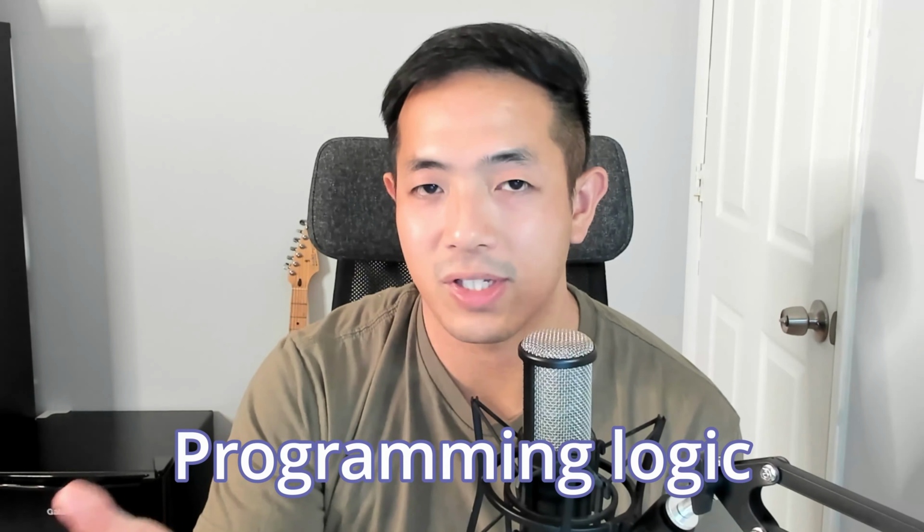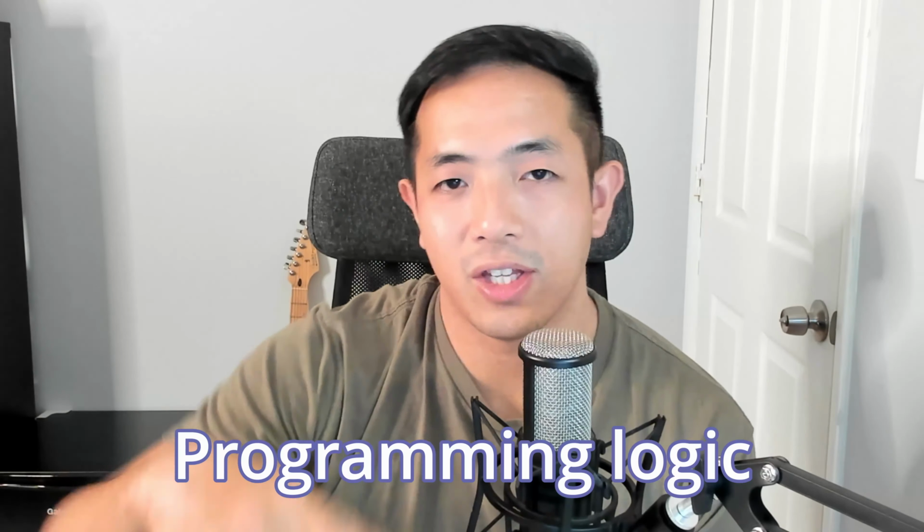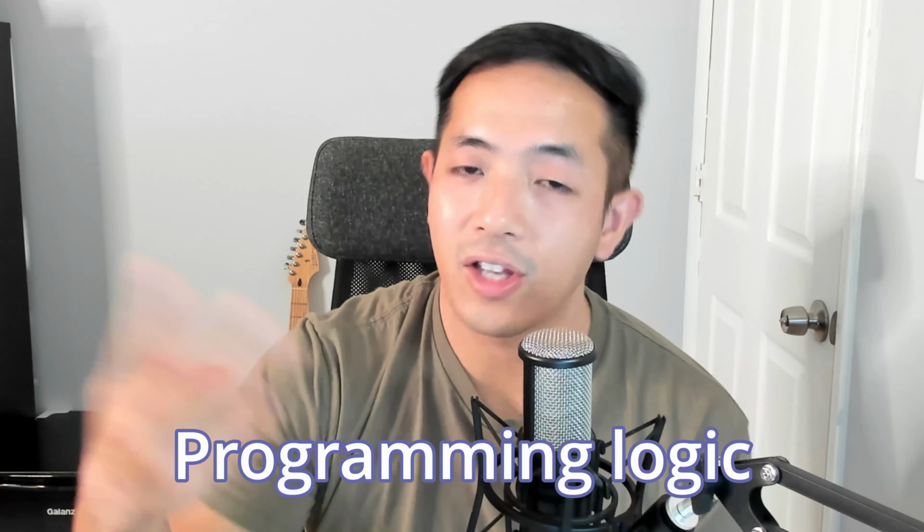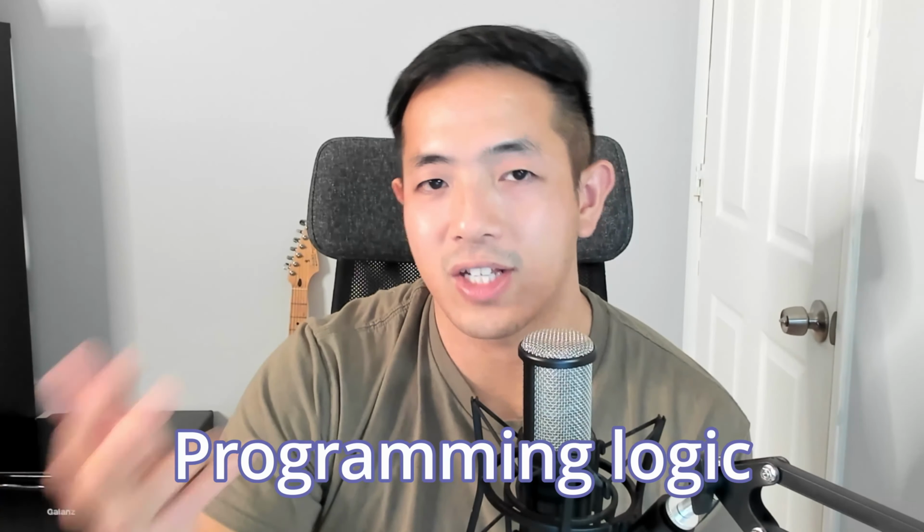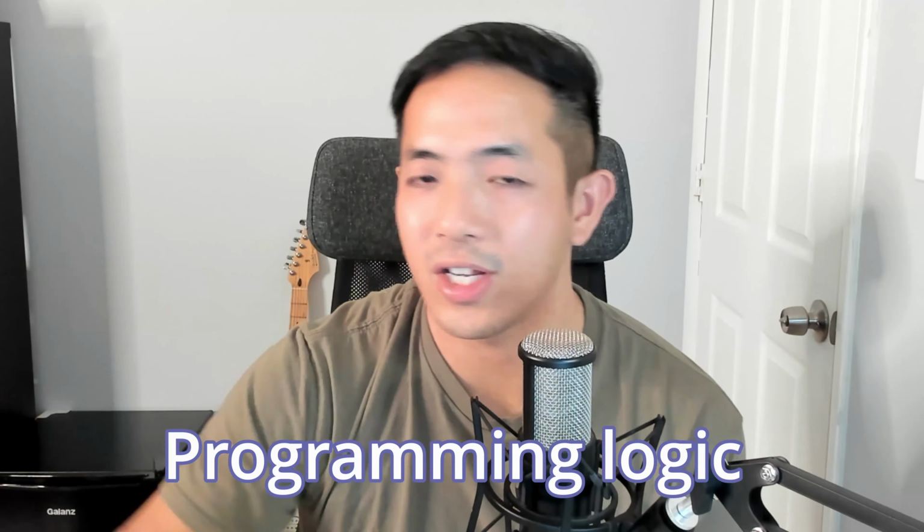All right, there are three main ways that another developer can use to try to understand your code. And the first one is going to be obviously the program itself, the naming of the variables, the naming of the functions, and the logic. Just by looking at your code, that's how they can understand your code and the way you organized your code.